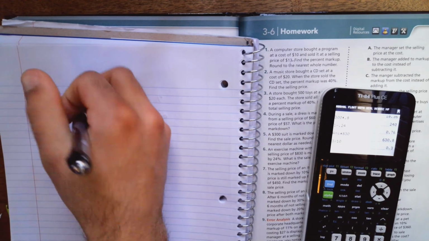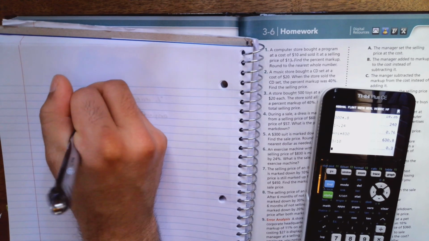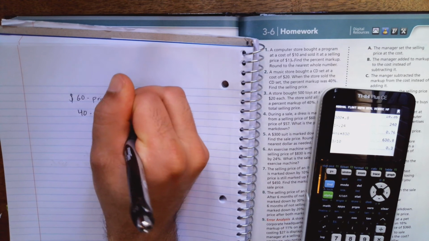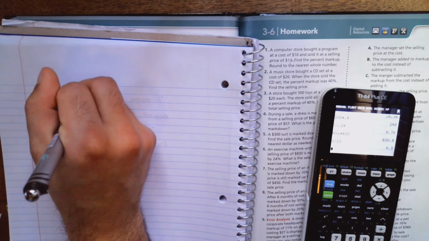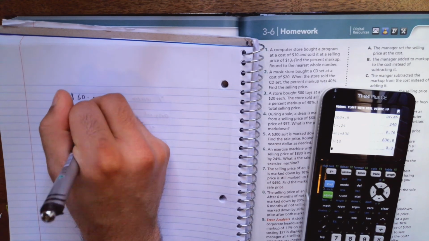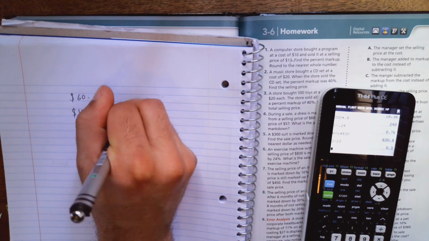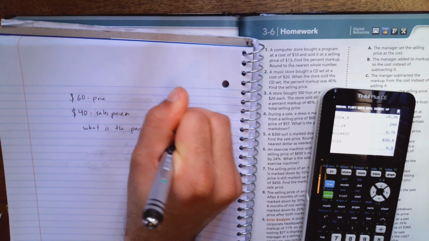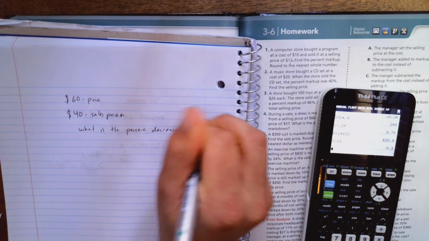And the price of the baseball bat is discounted to $40. Sales price. What is the percent decrease on the price of the bat?